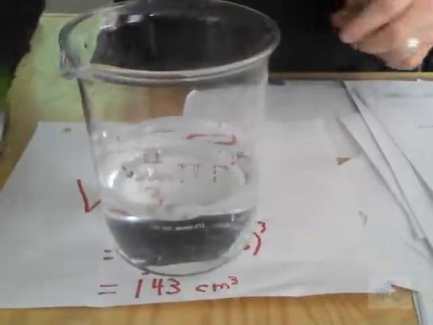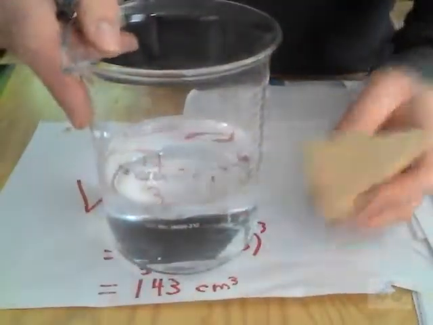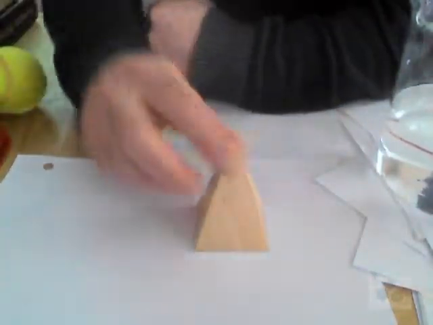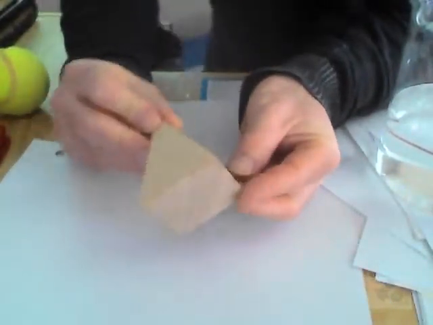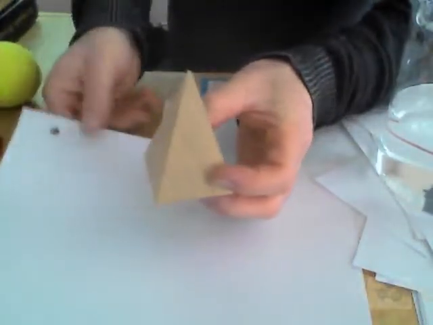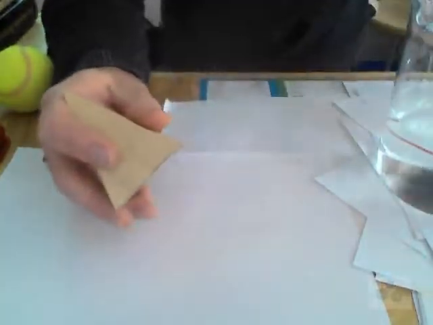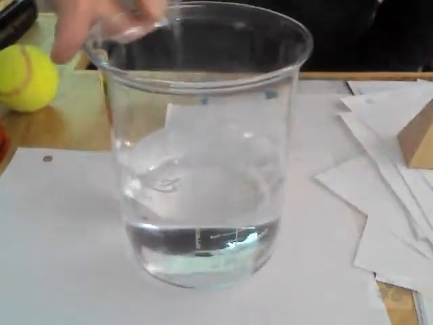Okay. Let's see if we can do the same thing for a pyramid. All right, so here we are. We're back again. We're going to do a pyramid, right? It's a square-based pyramid, and we're looking for volume. Now, we don't know what the formula is, but we're going to find out what the volume of this is, and we're going to use the same sort of thing that we did with the sphere.